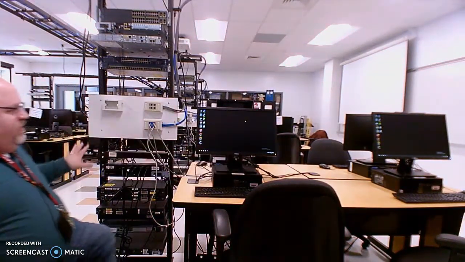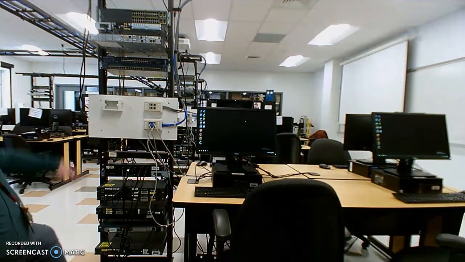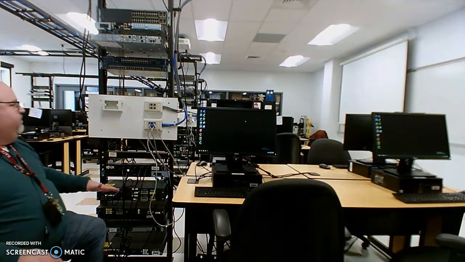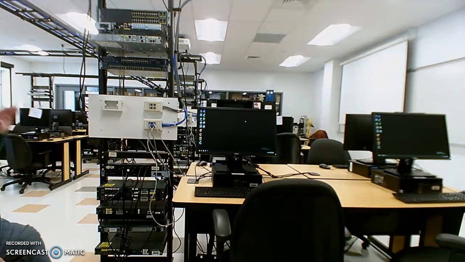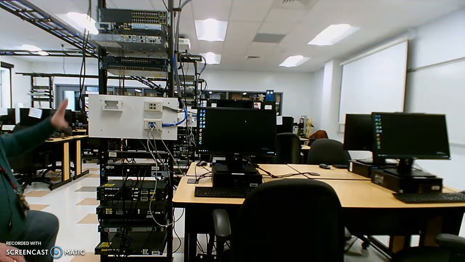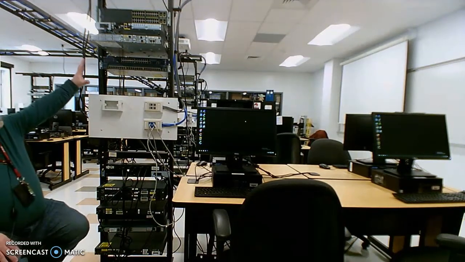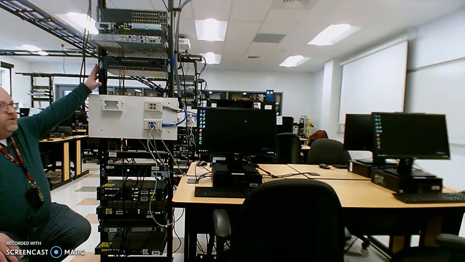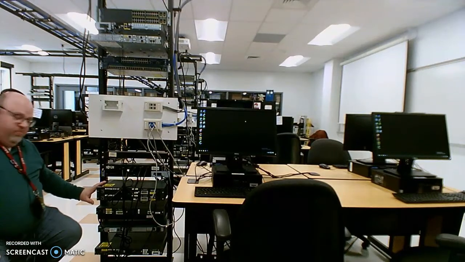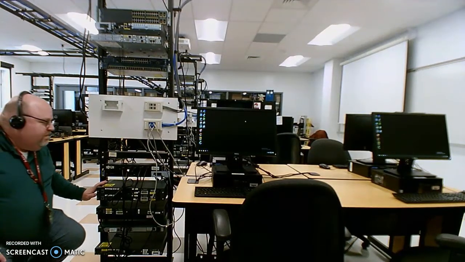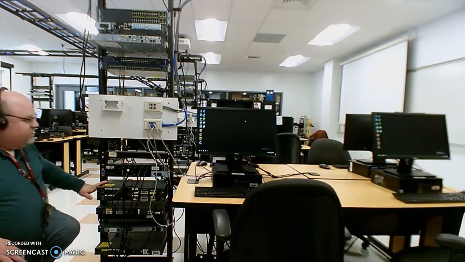Off to the left of our lab station, in this case, we have our equipment rack that we'll be using for our labs. Let's take a look at what we have here. We actually have a set of routers and switches up top for a lab station to use, and we have a pretty much duplicate set of routers and switches on the bottom for a lab station to use.